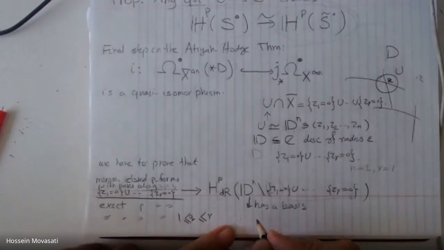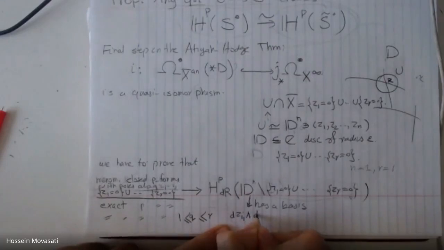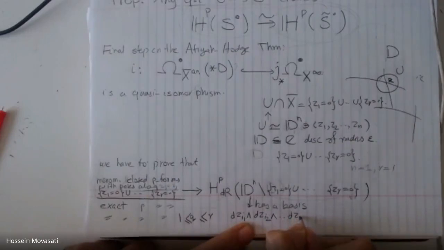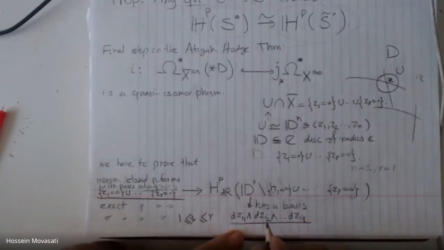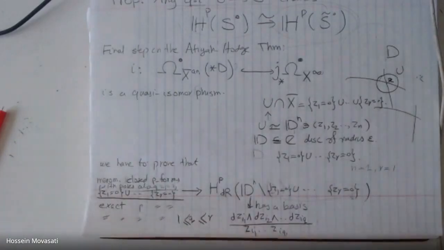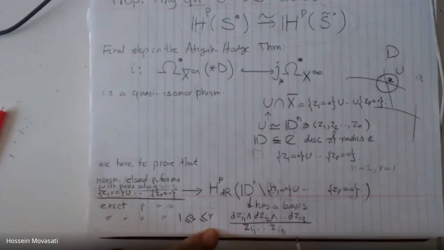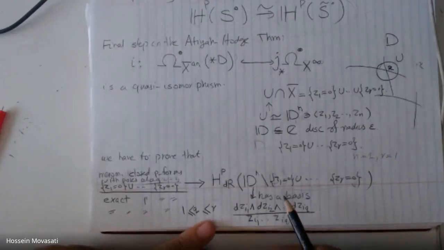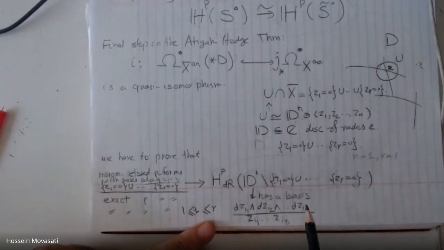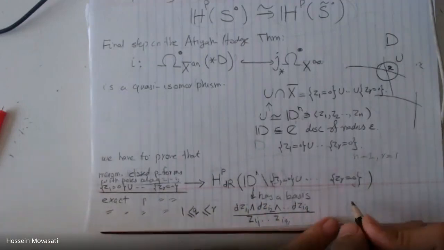So let me write the basis. So the basis is dz_{i1}, dz_{i2}, ..., dz_{iq}. We are allowed to take division over z_{i1}, ..., z_{iq}. Yeah, and so one has to show that this cohomology defined by C infinity forms is generated by these things here.